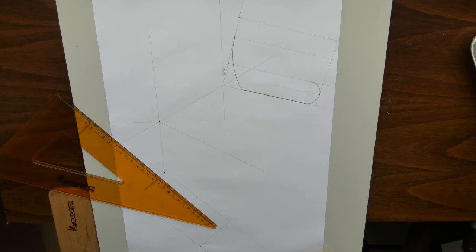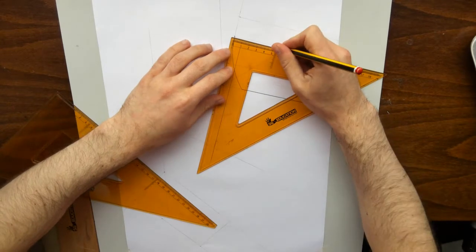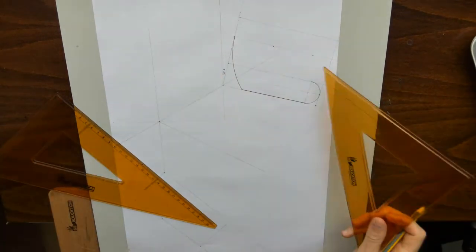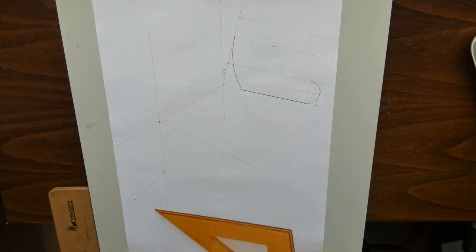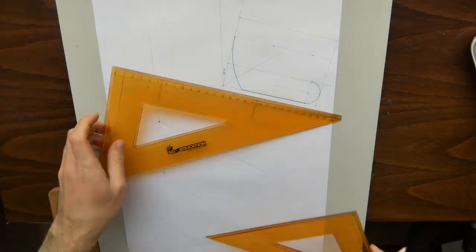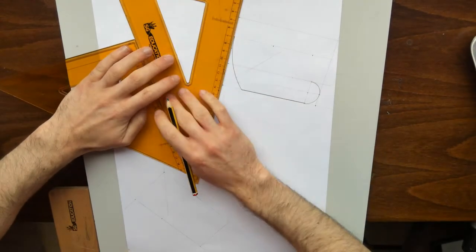So then looking at my plan, I get a 50 mil distance. I can step out here in my elevation because not all the information for the elevation is actually given to you, so you need to use your plan distances to complete your elevation. So the 50 mil in your plan is going to be used in your elevation as well.